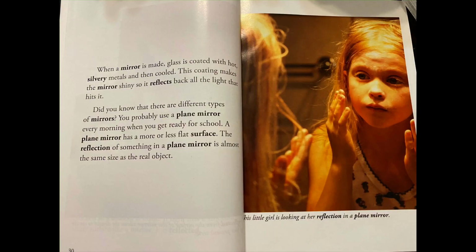When a mirror is made, glass is coated with hot, silvery metals and then cooled. This coating makes the mirror shiny, so it reflects back all the light that hits it.